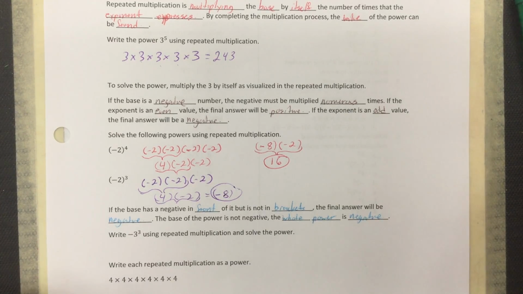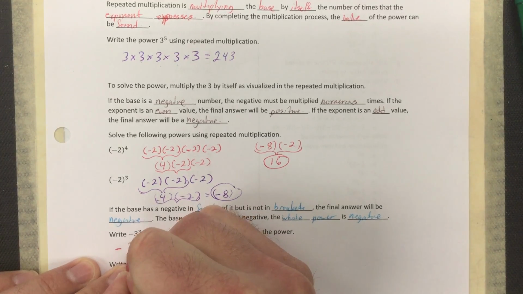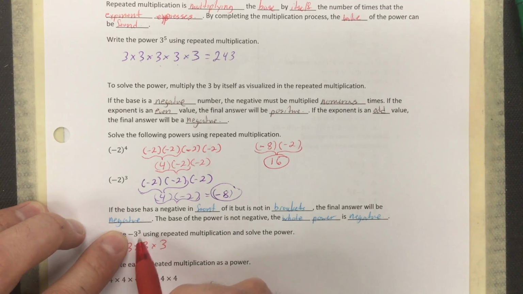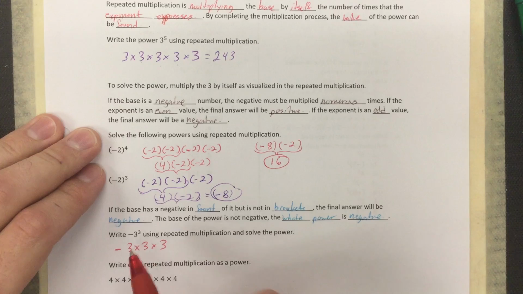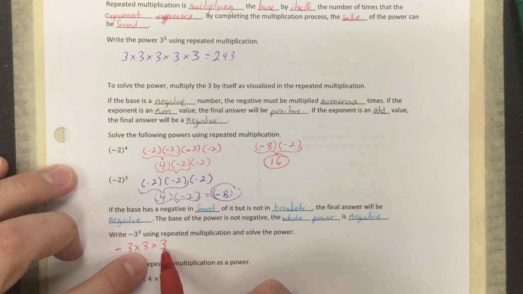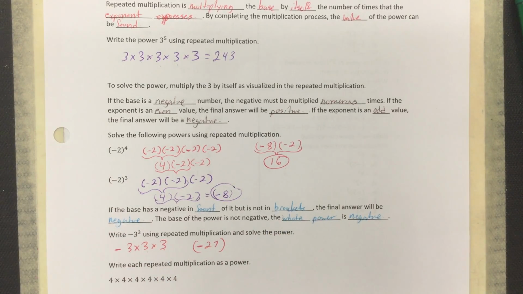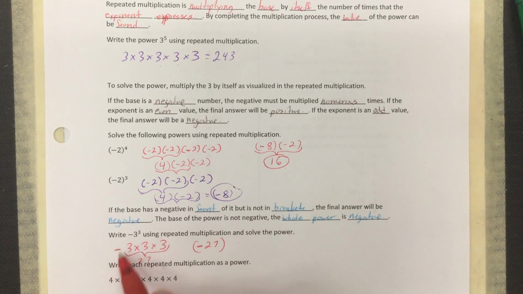So if we're going to write out something like negative 3 to the power of 3 using repeated multiplication, we're going to put a negative in front, and then we're going to do 3 times 3 times 3. This is a negative 3 to the power of 3. It's not negative 3, it's a negative 3 to the power of 3. And so the negative goes there. We do 3 times 3, which is 9, times 3, which is 27, and it makes the entire answer negative. This is 27. The negative makes it negative 27.